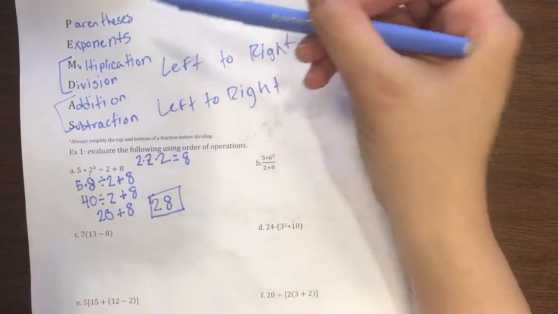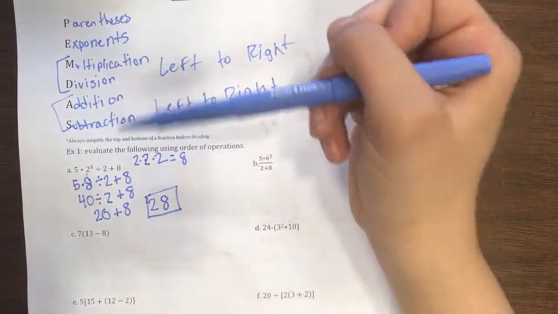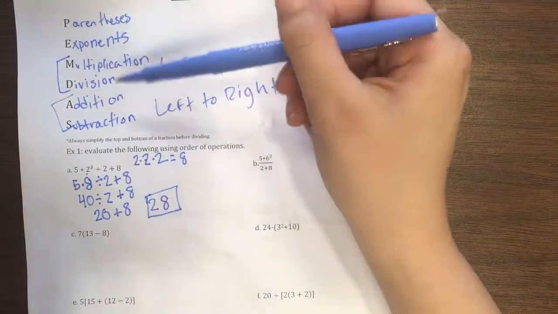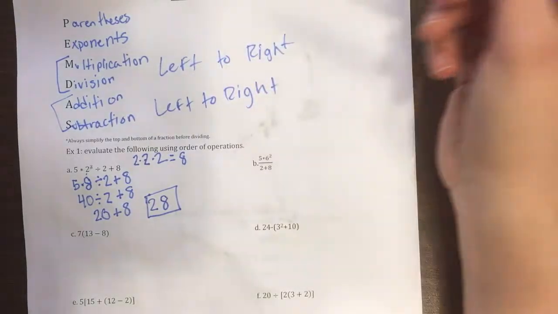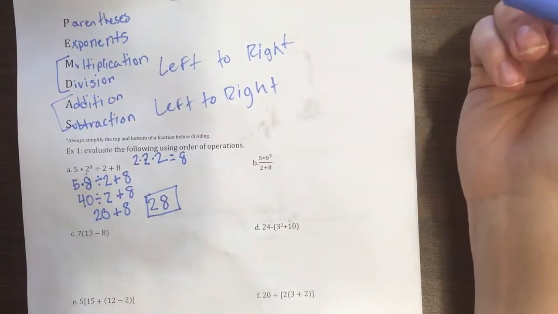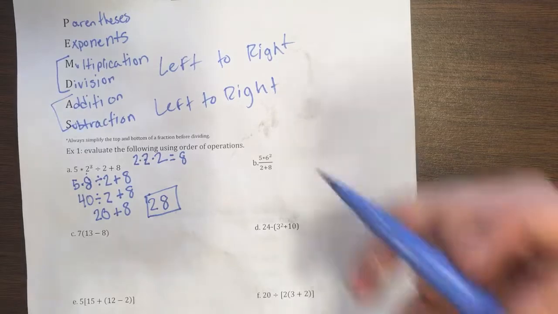Make sure that you are always following these steps. A lot of students will get messed up and start doing addition and subtraction before they even do any type of parentheses or exponents. Let's go ahead and do a couple more examples.